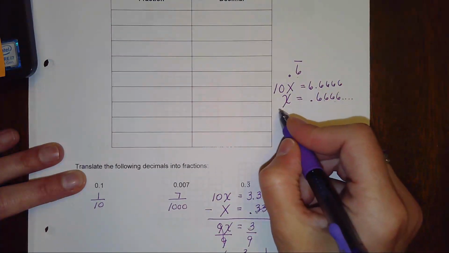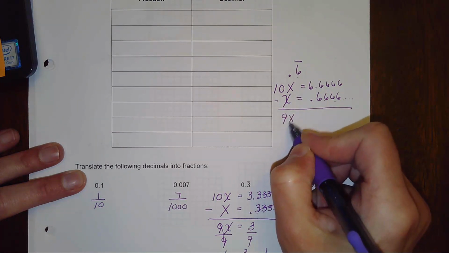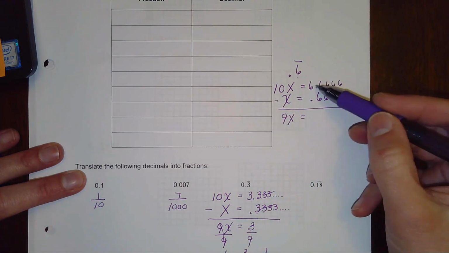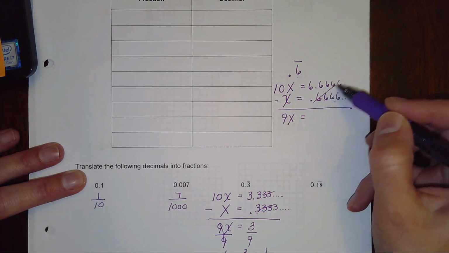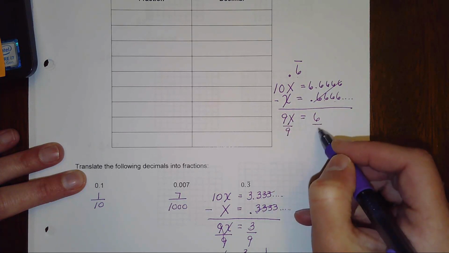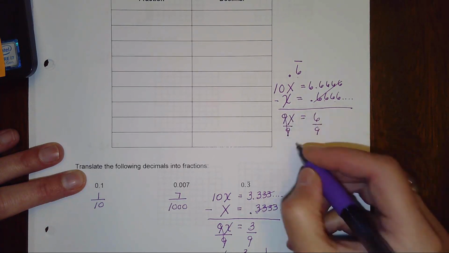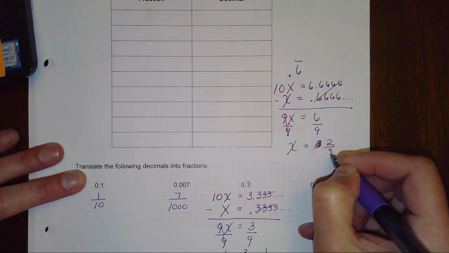All right, and then we subtract. So the left-hand side will give us 9x. If I take 6.6 repeat and I take away the repeat, do you see we'll just have 6 left? And then to solve for x, we divide both sides by 9. And if we simplify that down, that gives us 2/3.